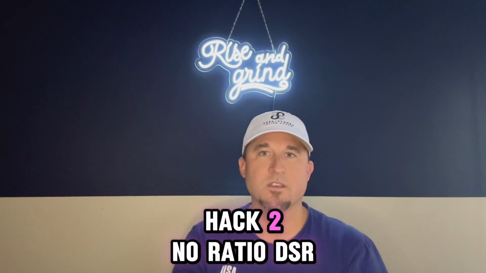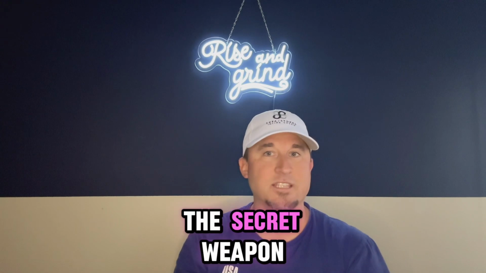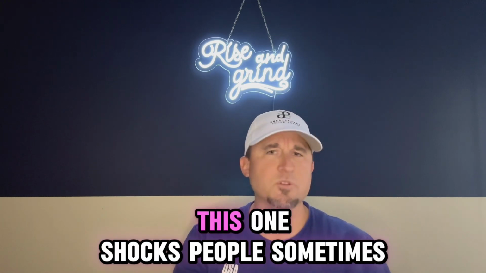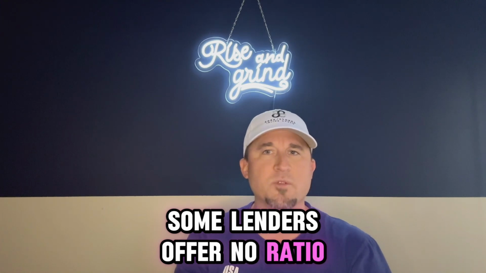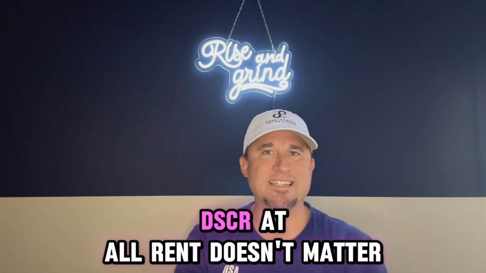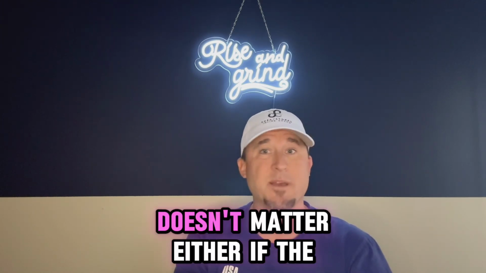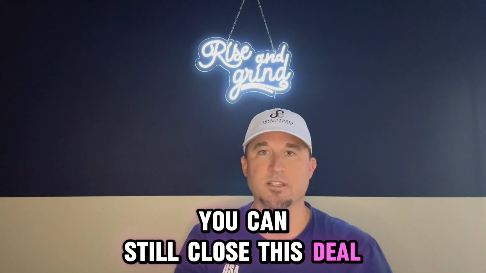Hack 2, no ratio DSCR, the secret weapon. This one shocks people sometimes. Some lenders offer no ratio DSCR loans, meaning they do not calculate DSCR at all. Rent? Doesn't matter. Payment? Nope, doesn't matter either. If the investor profile is strong enough, you can still close this deal.